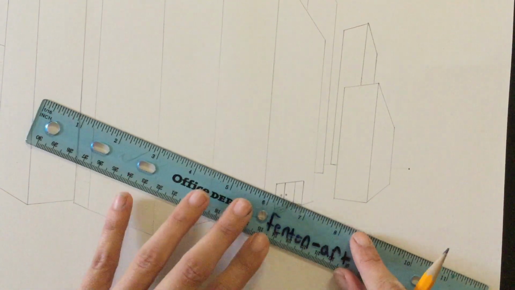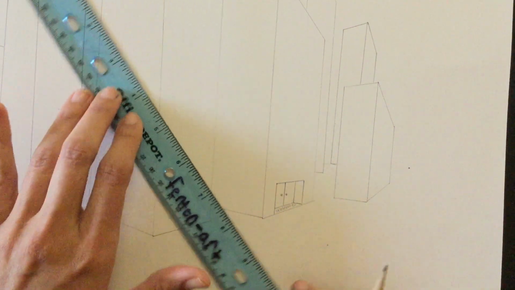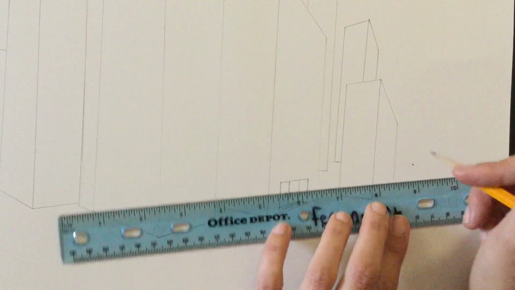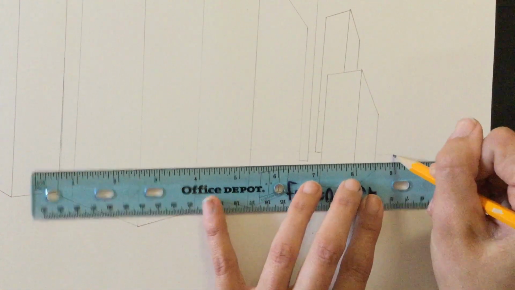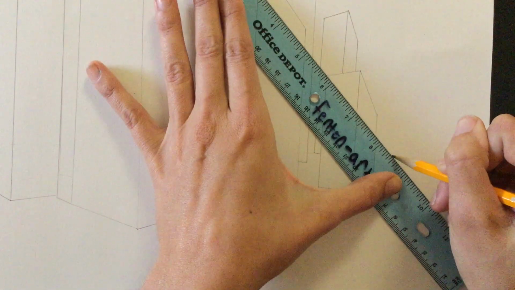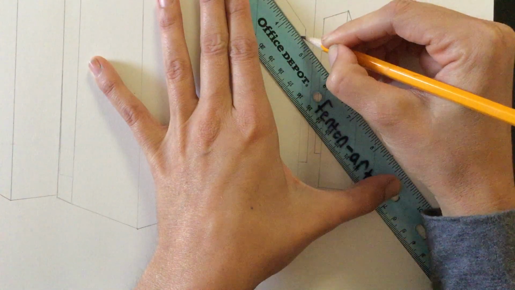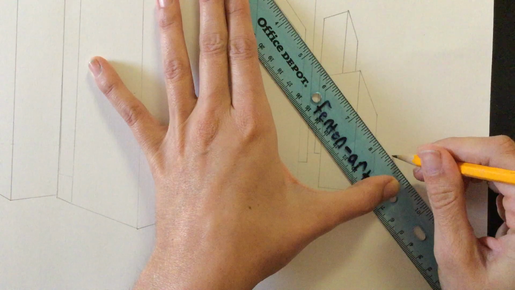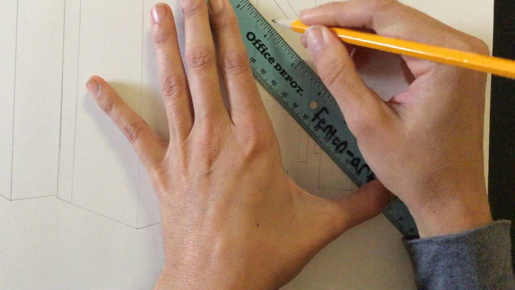I'm gonna go ahead and add in some windows. So let me show you a few different styles. One style of window, and you have to use the vanishing point, one style of window would be something like long rectangles. So I'm putting my pencil on my vanishing point and I'm rotating my ruler. And then I'm going to draw a line. Now I'm going to come back to my vanishing point, rotate my ruler down, and add the next line.